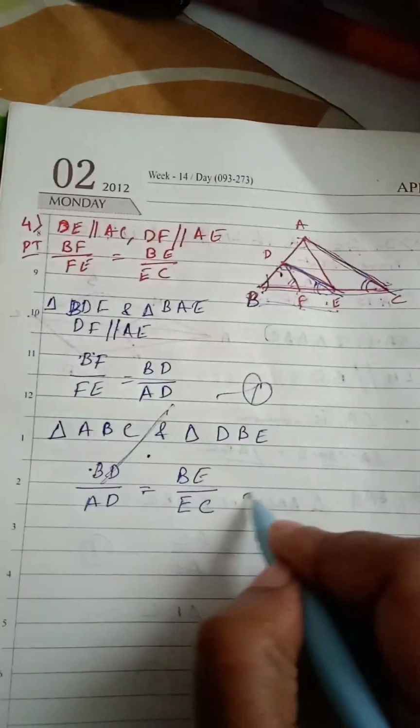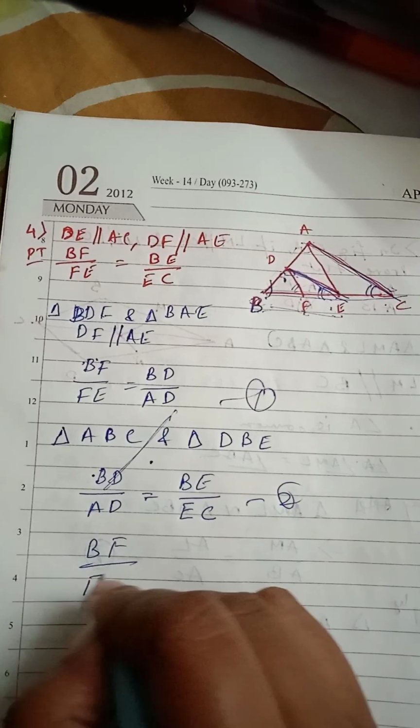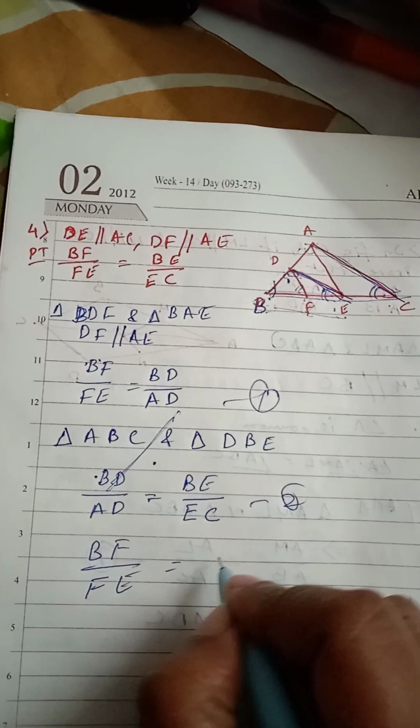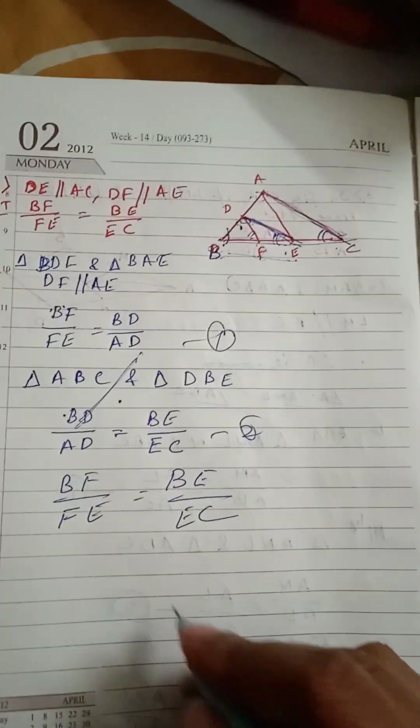This is 1, this is 2. I can equate and I will get BF by FE is equal to BE by EC. So that's it. Hence proved. You can write the statement and that should suffice.